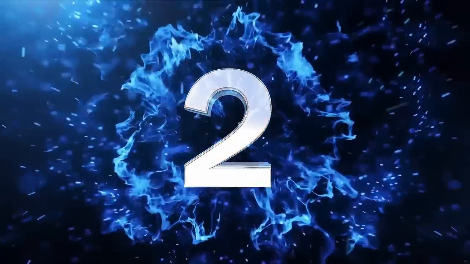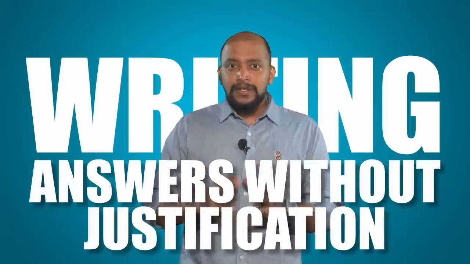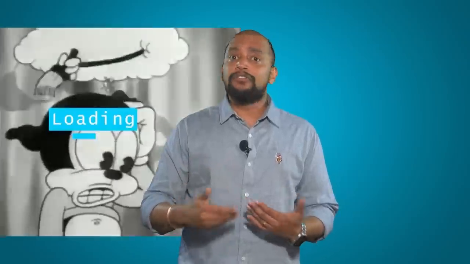The second error is not giving proper justification while writing answers. What happens is that you will do the computation. Say there is a question on value of supply. You will do the computation amazingly, but you forget to write the provisions, like as per Section 15, subsection 2, taxes other than GST are to be included. In the given price, it is not included. Like this kind of justifications.